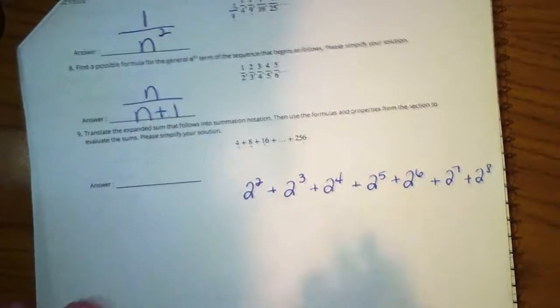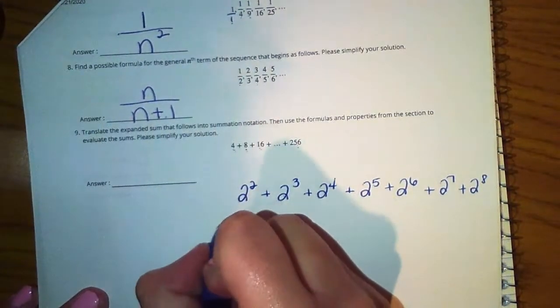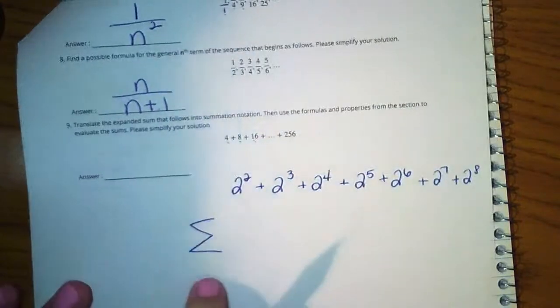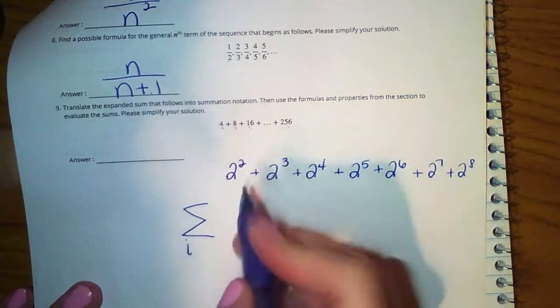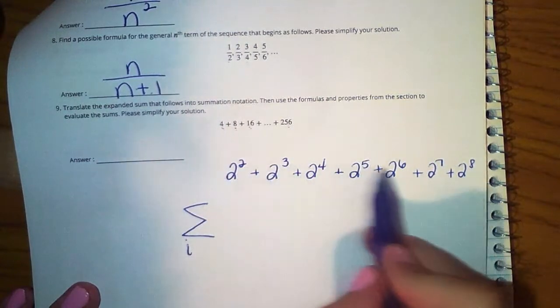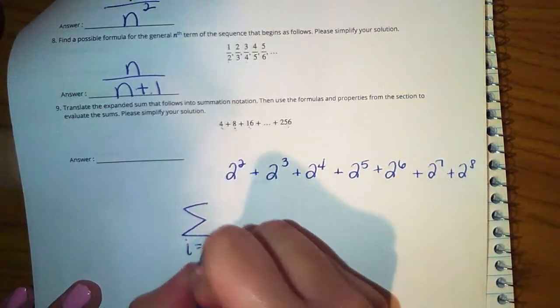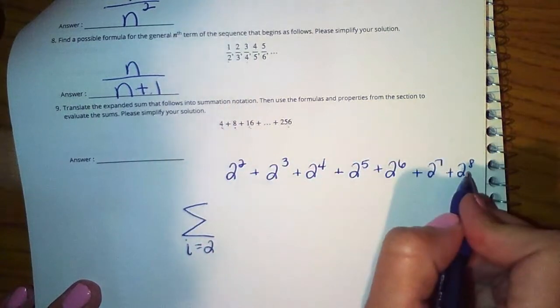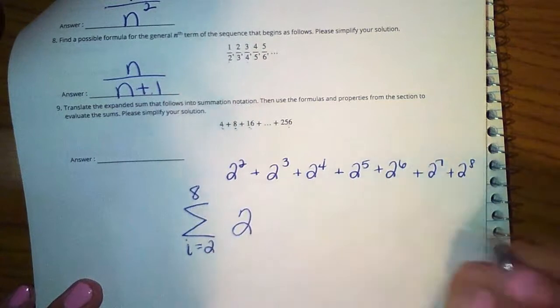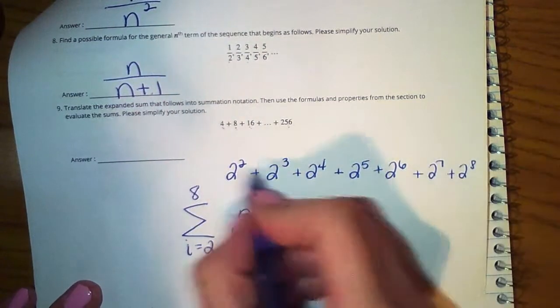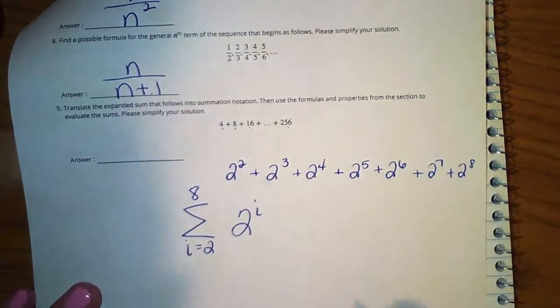Now, tell me where did I start? So the way I read this is the sum, starting from, well, what is changing? My exponents are changing, and I started with a 2. I ended with an 8. What's the same the whole time? The base is a 2. And then what changes is my exponent.